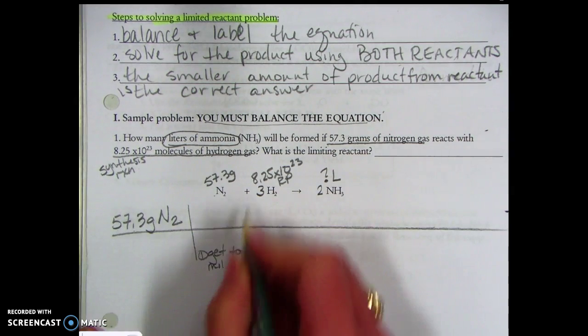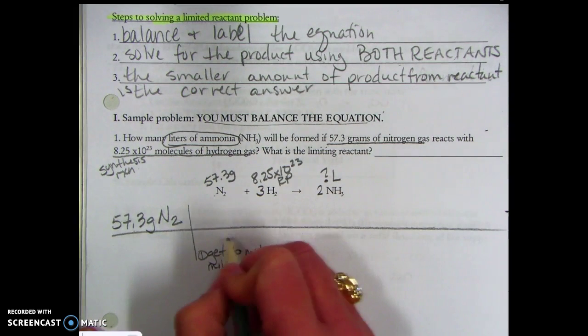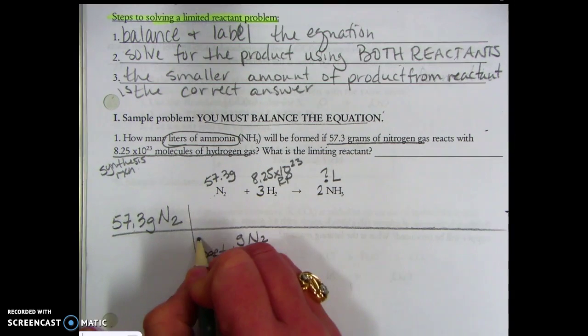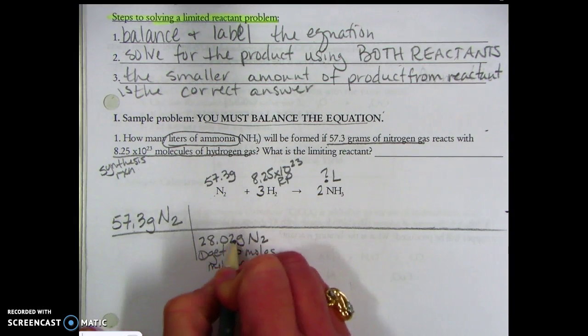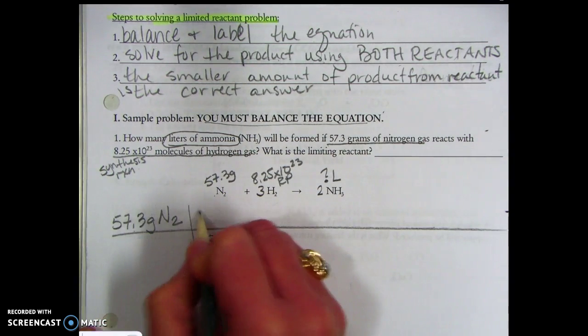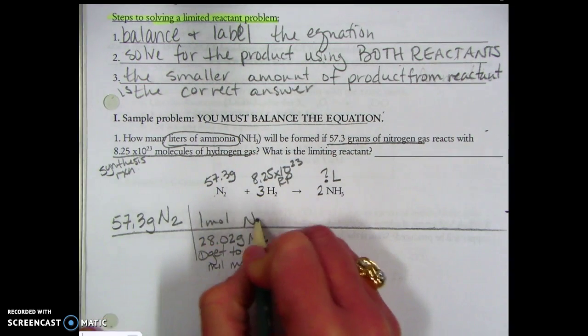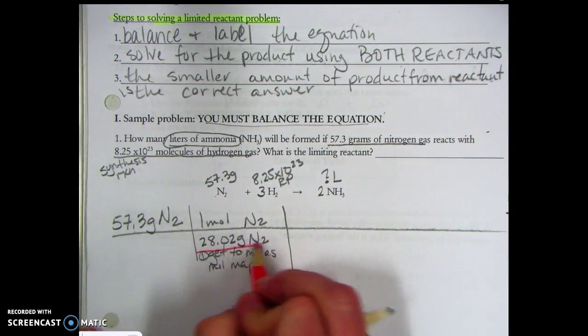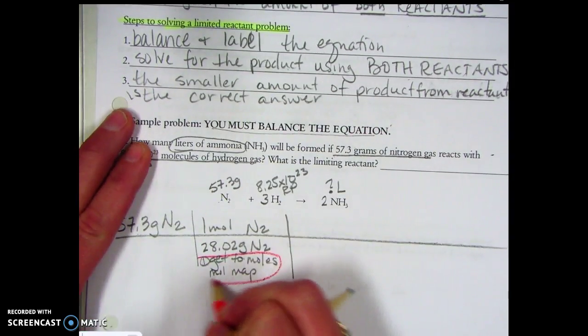The words on the top are the words on the bottom. So grams of N2, 14.01 times 2 is 28.02 grams is 1 mole of nitrogen gas. This was our get to mole step.